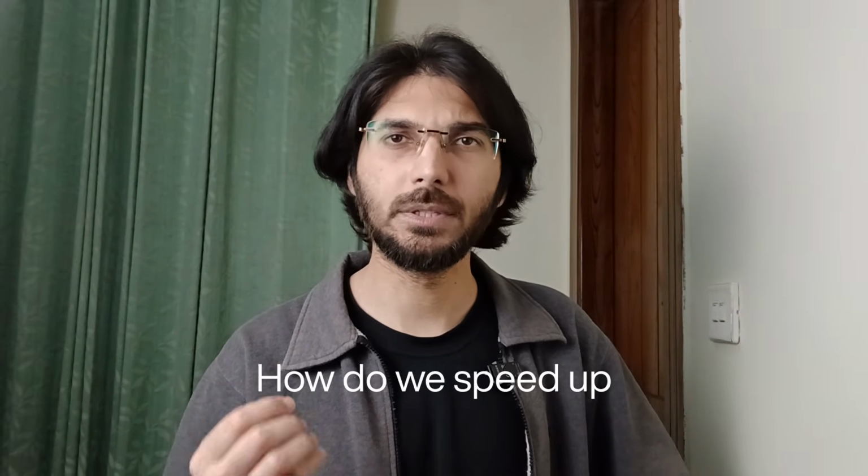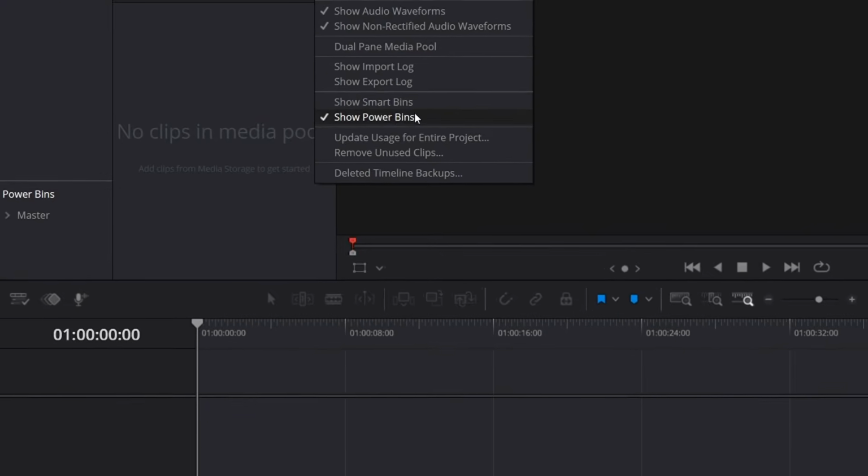For all the DaVinci Resolve users out there, there is one common problem, which is how do we speed up the editing process? Well, there is one way to really effectively speed up your editing process, which is to use Power Bins. Now, what exactly are Power Bins?